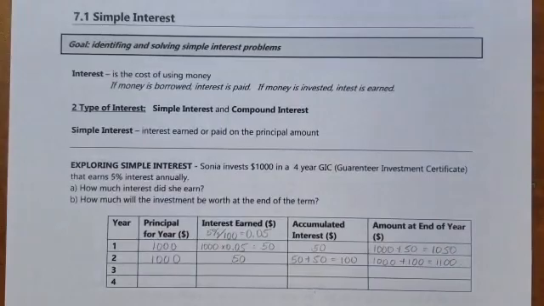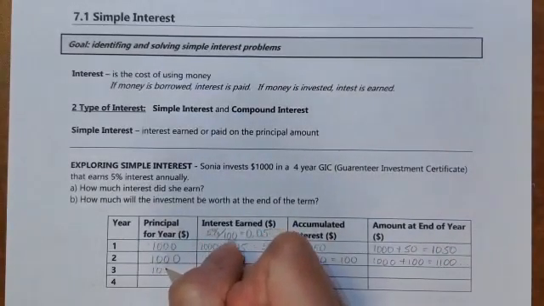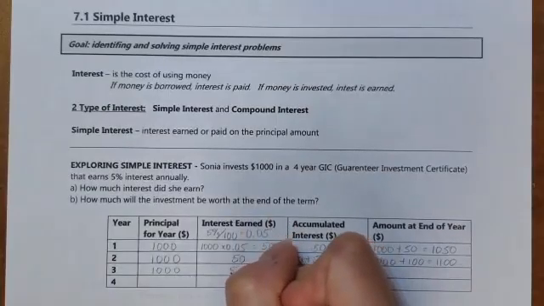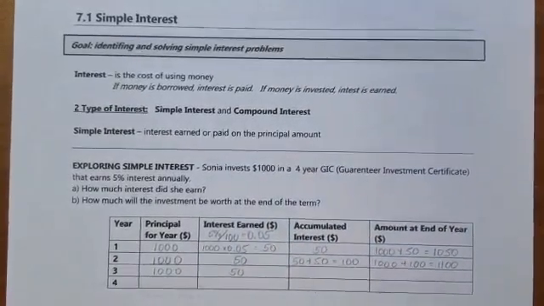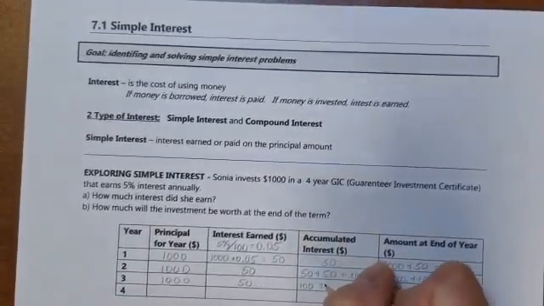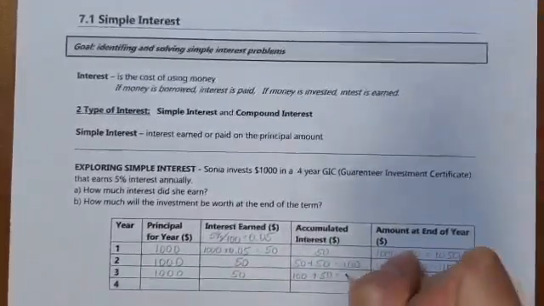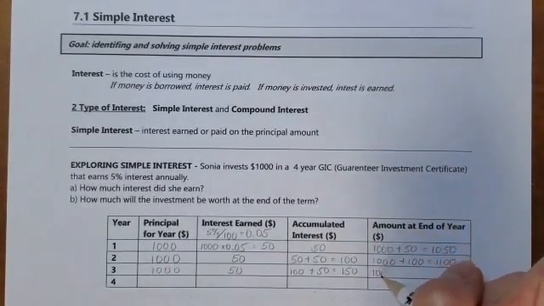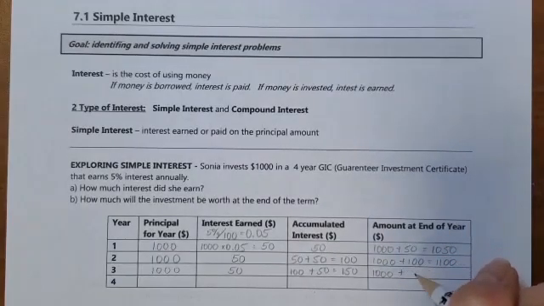In year 3, we begin the year with $1,000. Our interest earned on 1,000 is $50. Our accumulated interest in year 3 was 100 plus 50, which is now $150 total. And therefore, at the end of 3 years, we have 1,000 plus $150 of interest, which is $1,150.